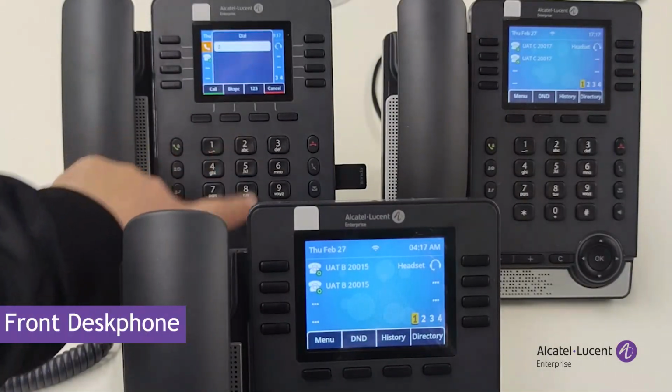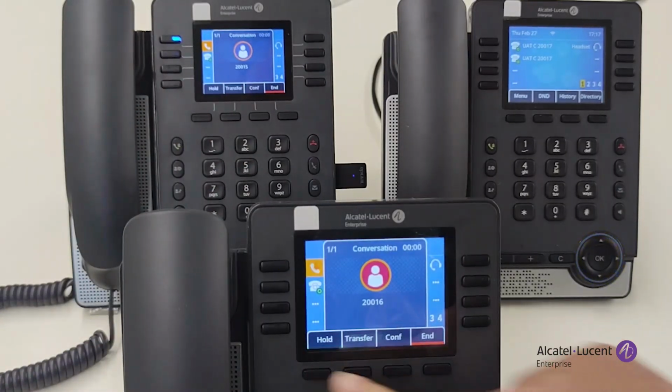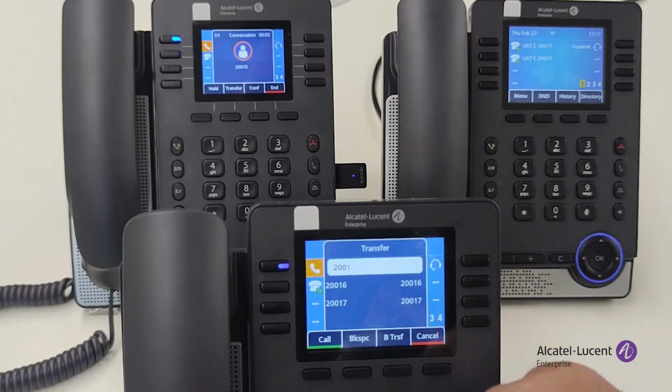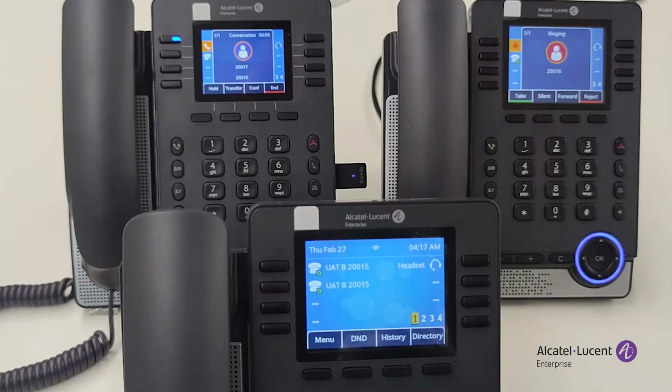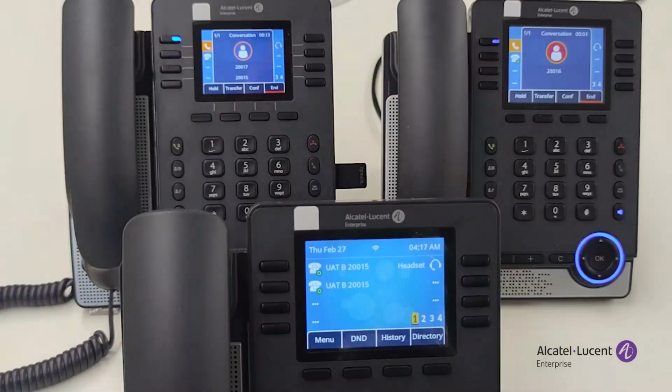Dial the number of the front desk phone. Take the call. Press the transfer key. Input the target number and press the B transfer key to blind transfer the call. The target number answers. Blind transfer succeeds.